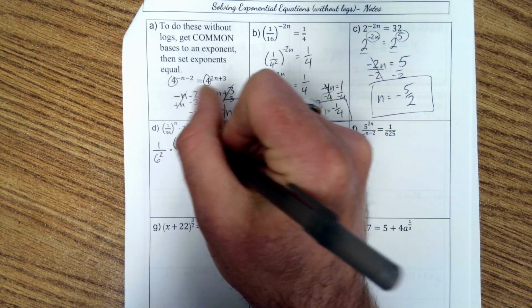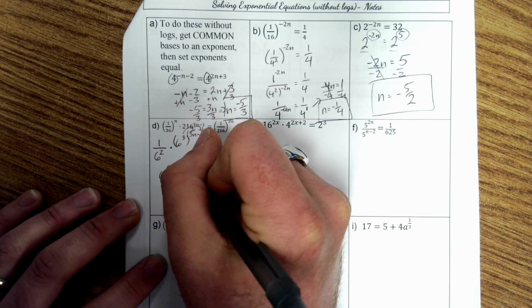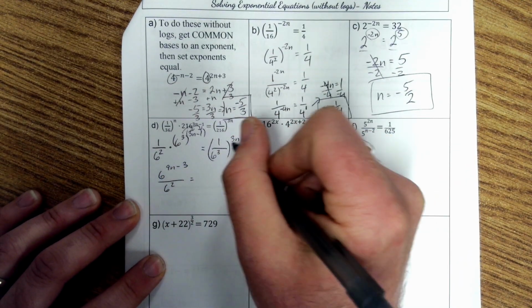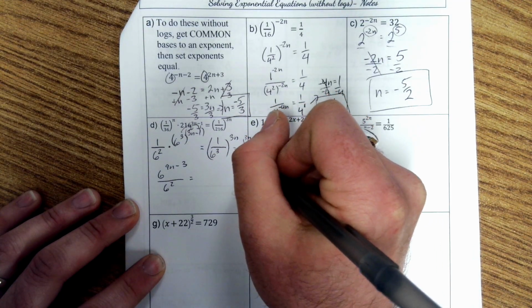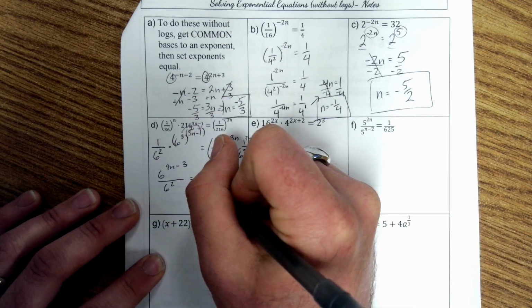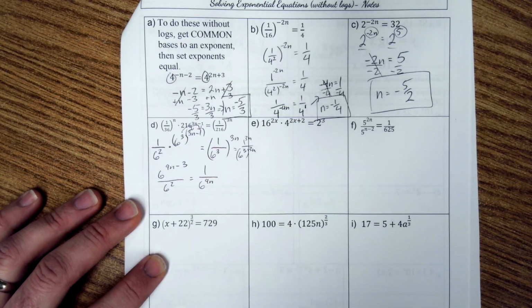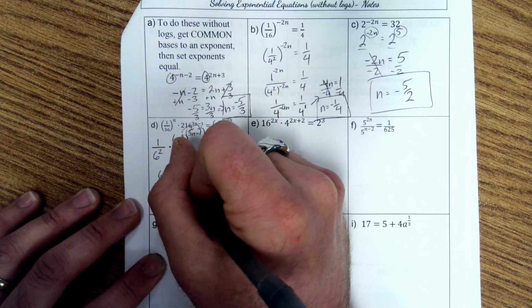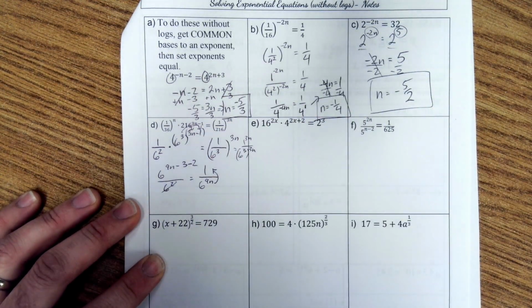So 3n minus 1, we will have to distribute this 3. So we get 6 to the 9n minus 3 power over 6 squared equals, again, if we turn this side into 1 to the 3n over 6 cubed to the 3n, we can multiply our exponents. So that's going to be 1 over 6 to the 9n. We can subtract our exponents. So if we subtract this 2 up here, we can also turn this 9n into a negative.